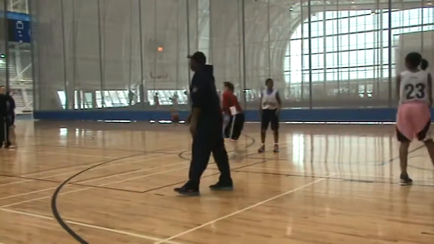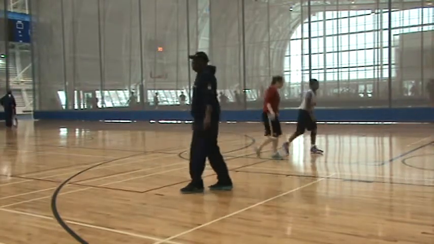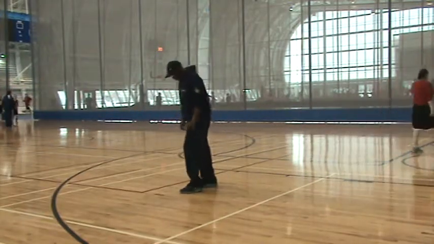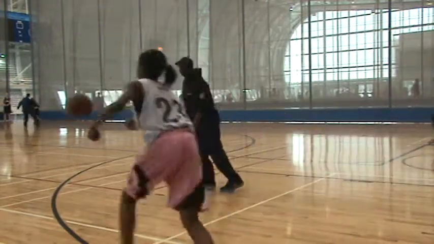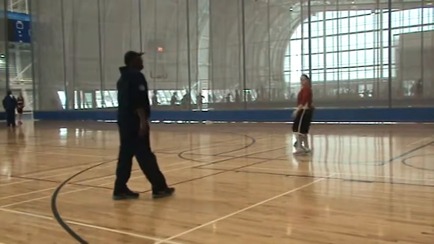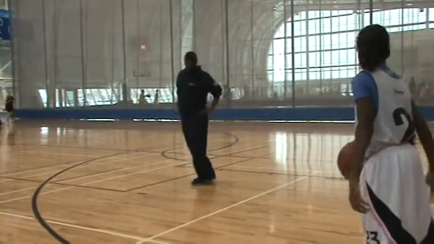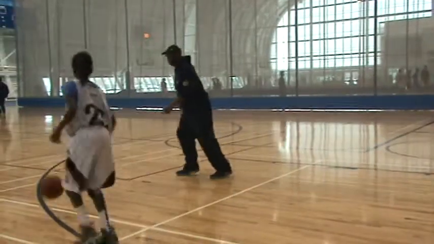Good. Stop. And she gets it. You can see right away. She knows. Go back. Do it again. Nice. Make sure you wait until penetration to sprint that cut. Start at international block.